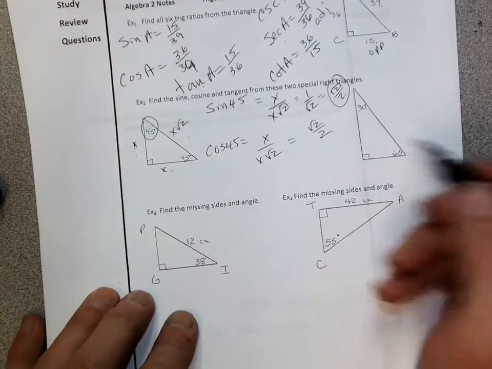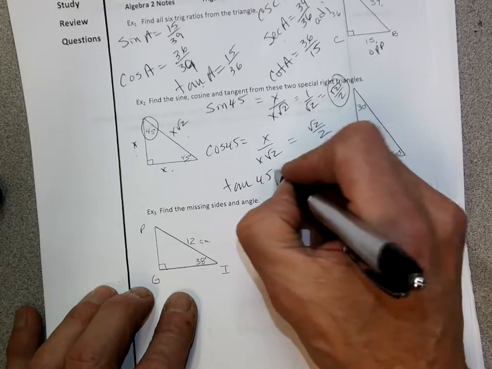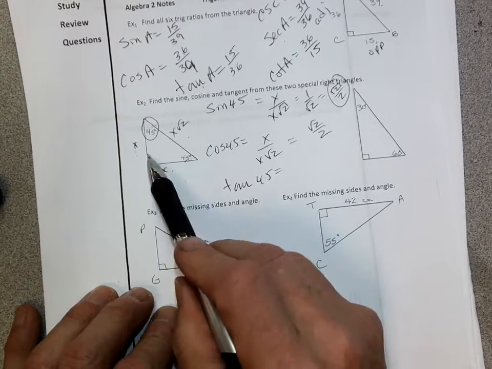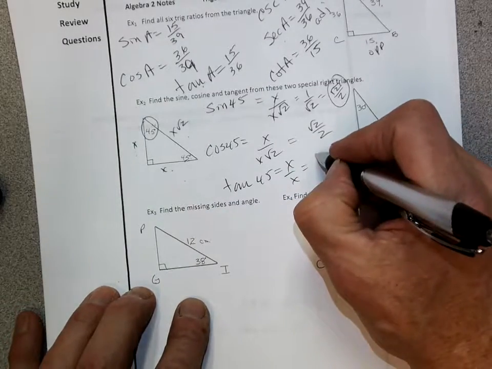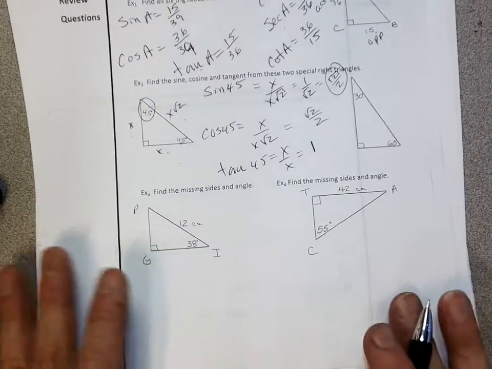And the tangent of 45. Let's see, tangent 45 is going to be the opposite over the adjacent. X over x, what's that equal? 1, right? Okay.